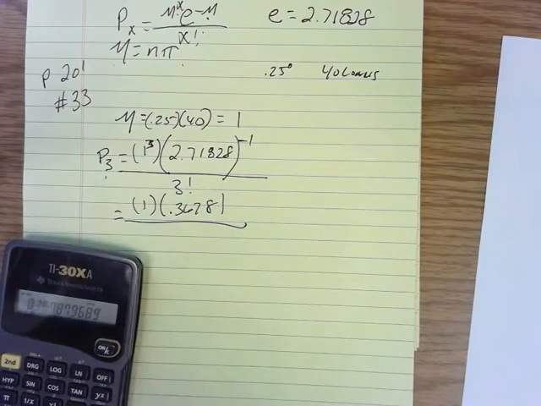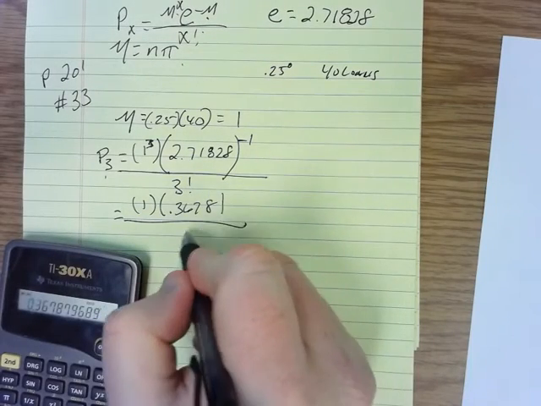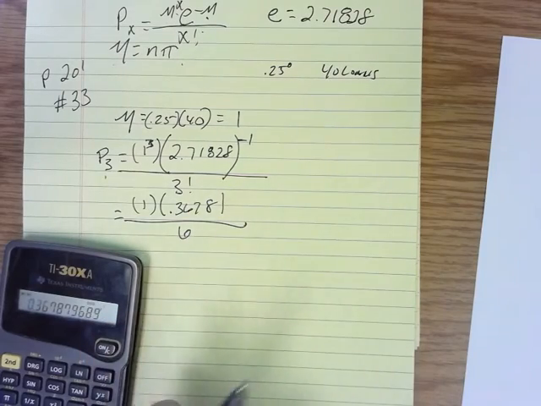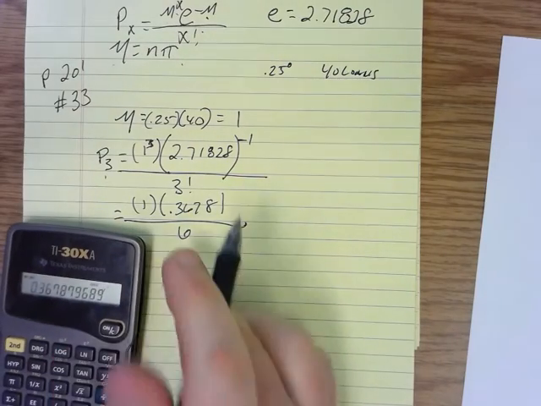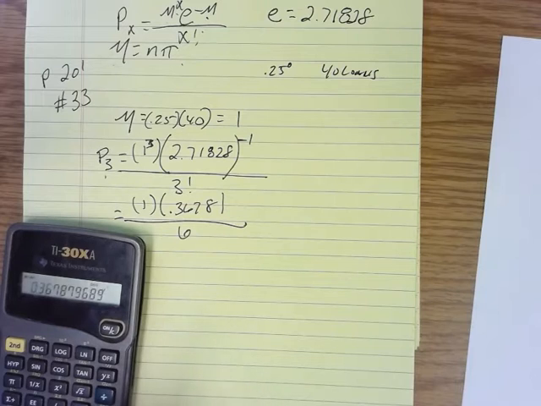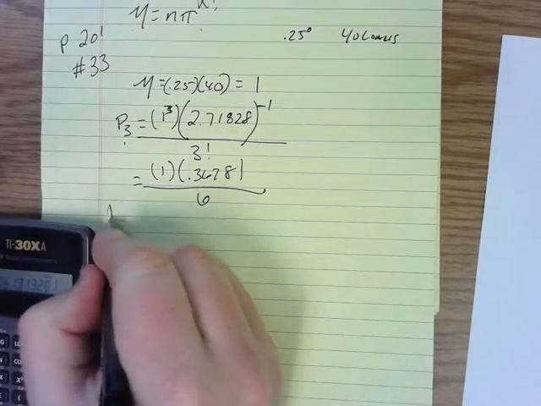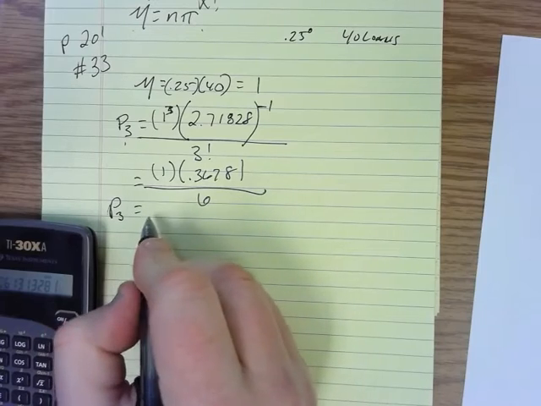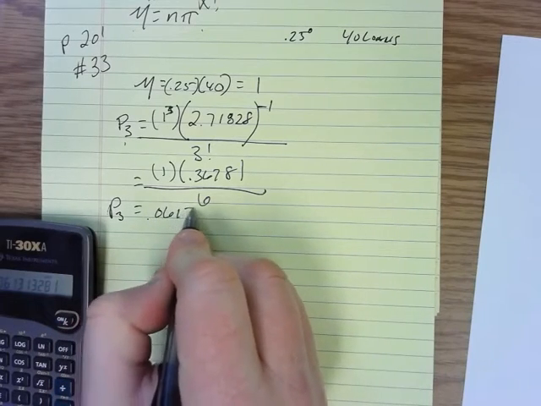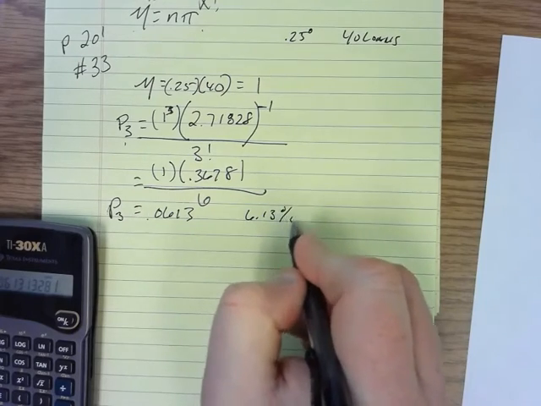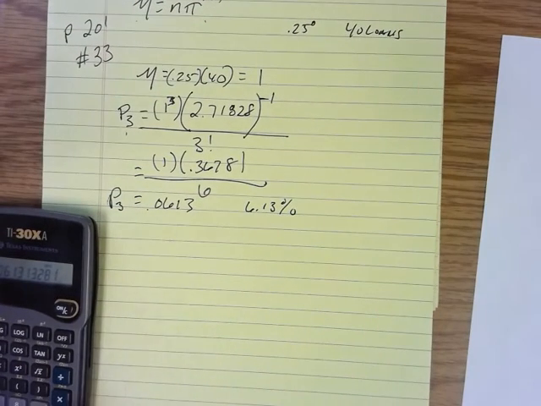And then we know that 3 factorial is actually 3 times 2 times 1, which is going to give us a 6. So we're going to take that number times 1 equals itself divided by 6 equals. So the probability of 3 loans is going to be 0.0613 or 6.13%.